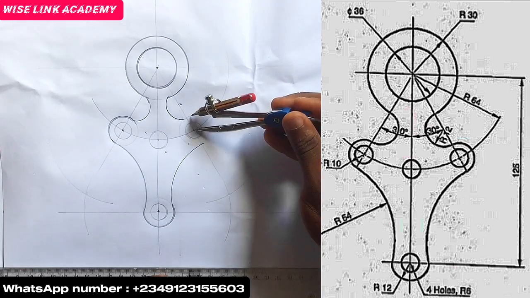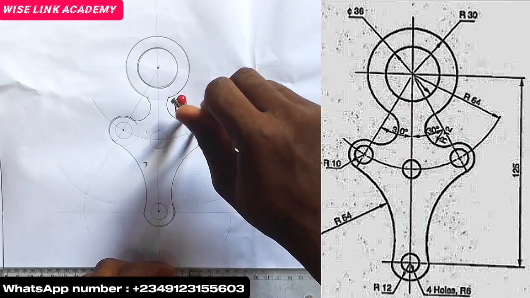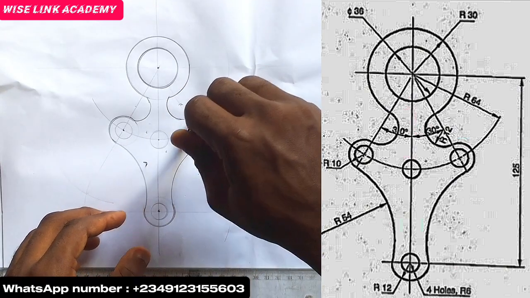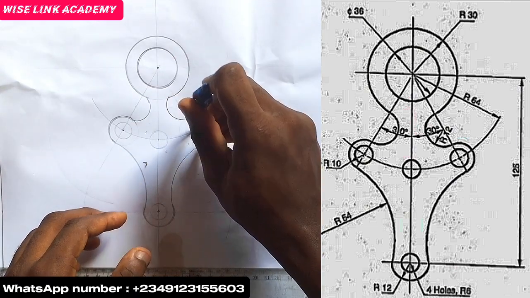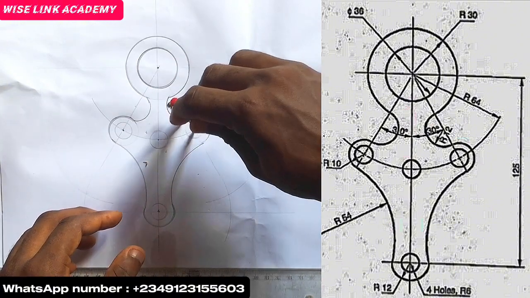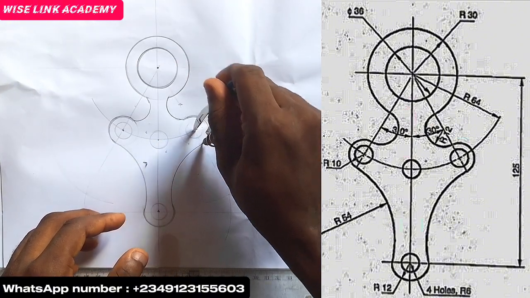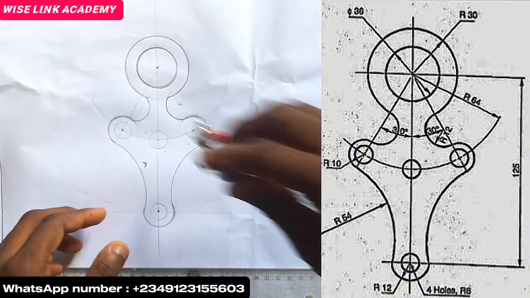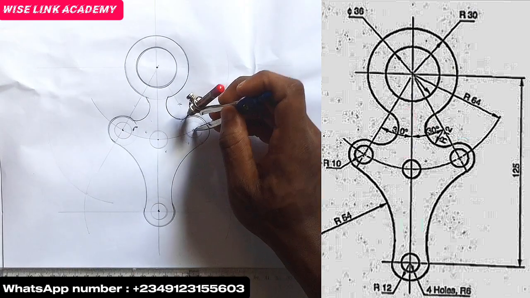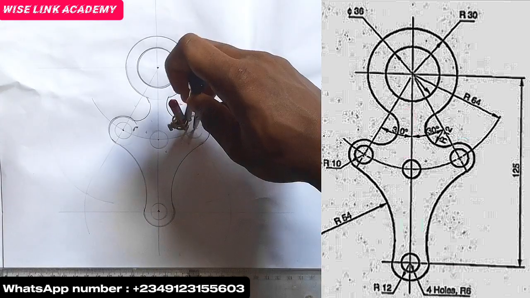Next up, come to this part here and take it up. So if possible, I can just take in the center one too.